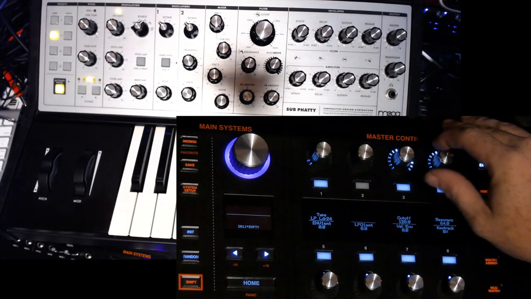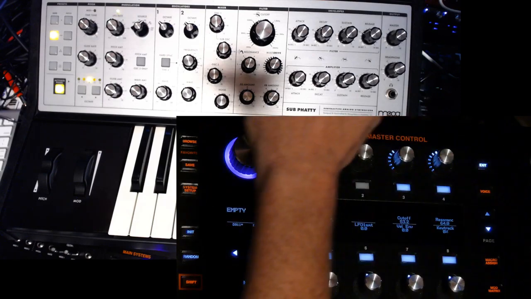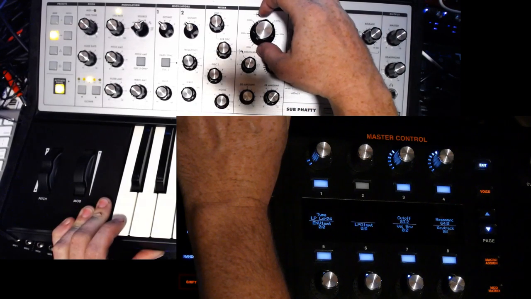Now let's do the same here. You get a little bit of that saturation, but it's a little bit more subtle. Like on this one, it just sounds kind of furry to me. Like you get this fuzziness to it.